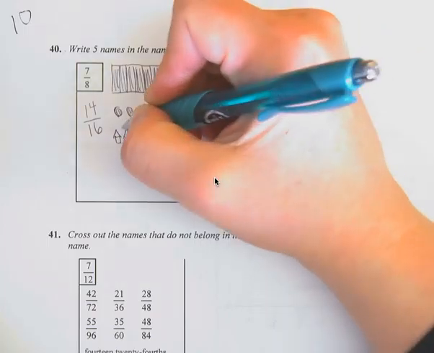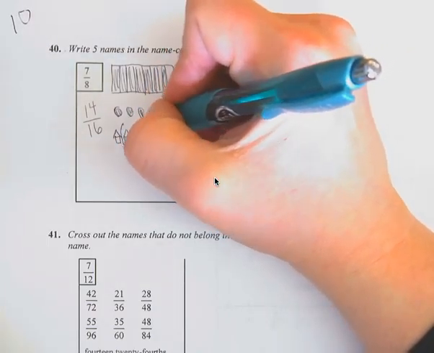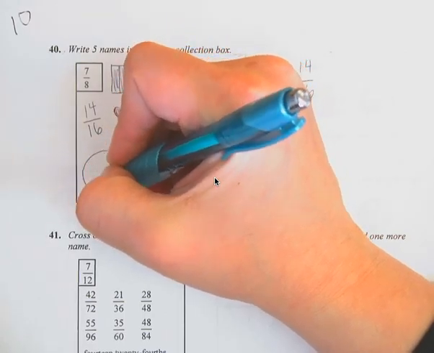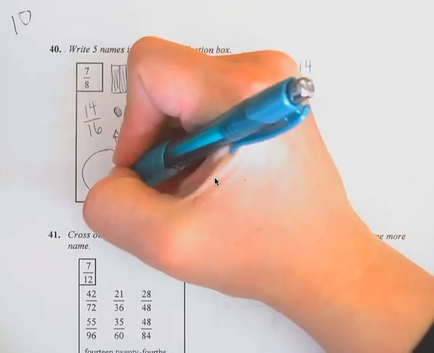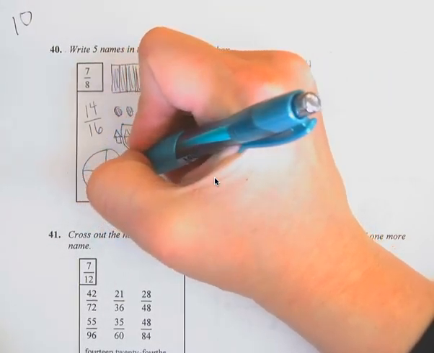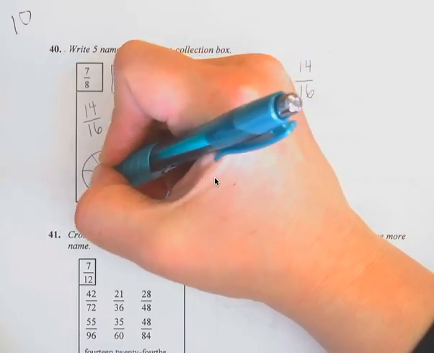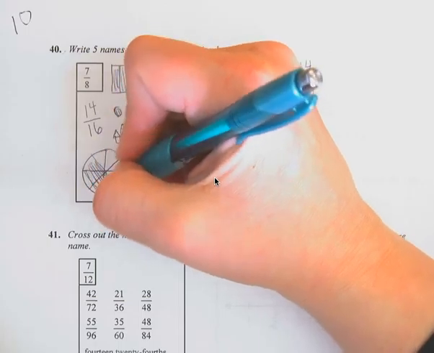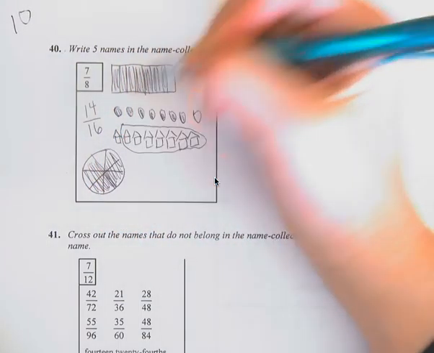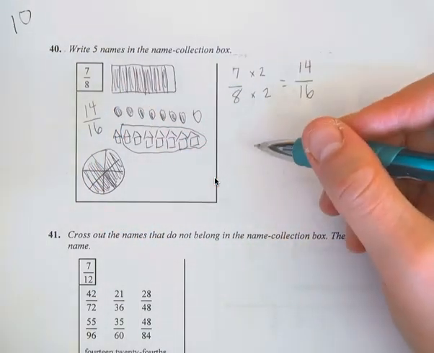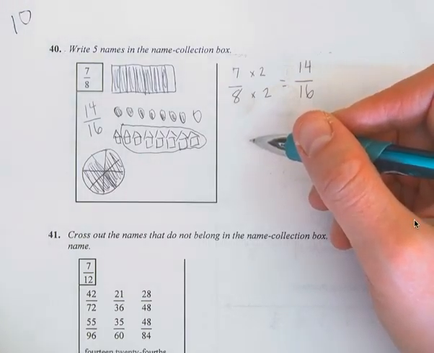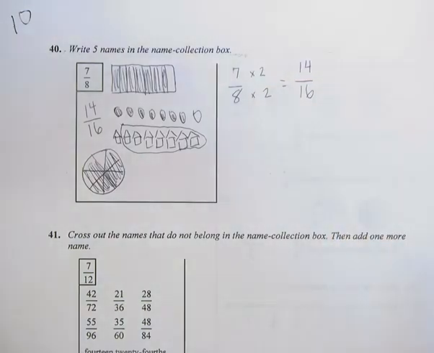Maybe we circle 7 out of 8 of them, or we do something to indicate that those ones are different. Could draw a circle here, split it into 8 parts, and then I could color in 7 out of 8 of those parts. So all of these things will be the same as 7/8, and there are also many other things you could do too. These are just some examples.